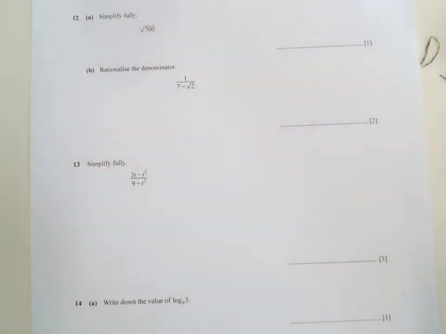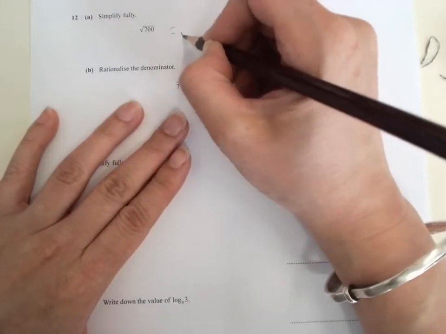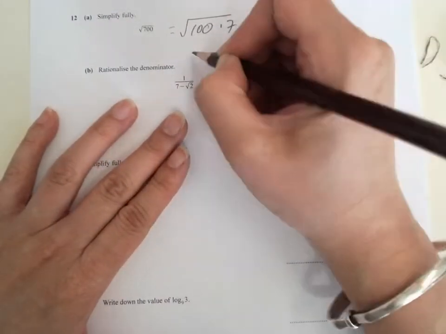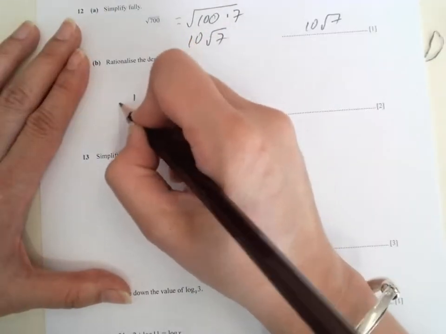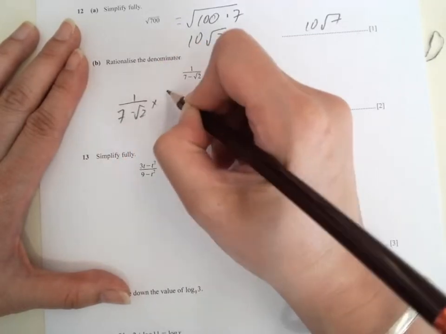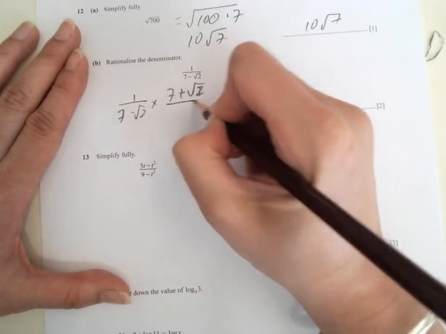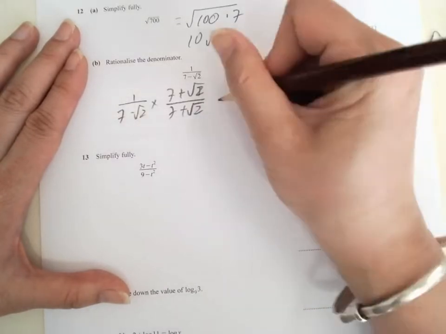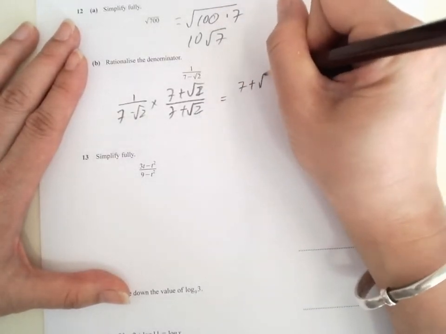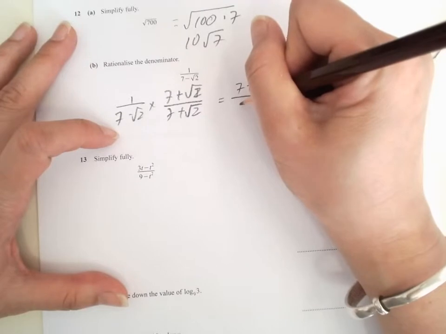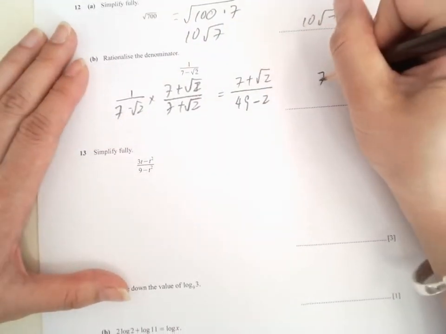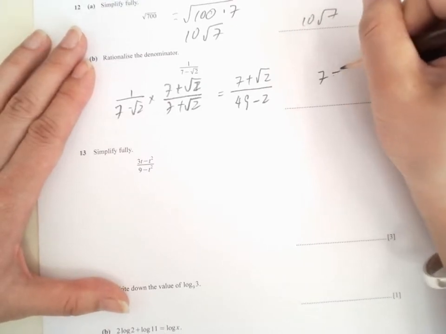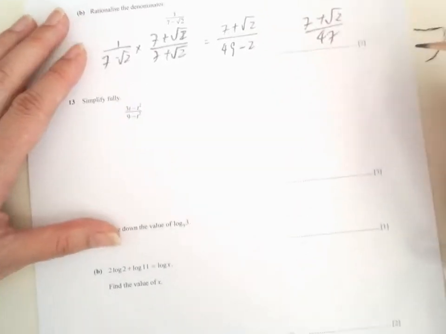All right, 70. 70 is a tricky one. So I will have 100 times 7, so I have 10 root 7. Rationalize the denominator because it's 7 minus root 2, so I have to multiply by plus root 2. So that gives us 7 plus root 2. The bottom one is 49 minus 2. So I will have 7 plus root 2 over 47.